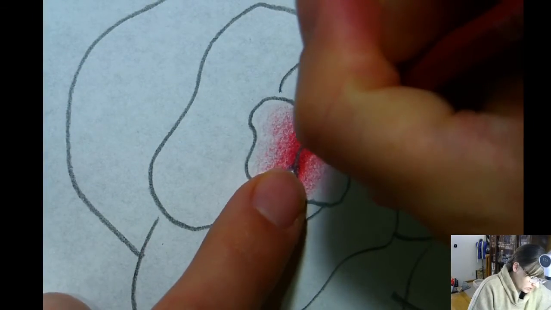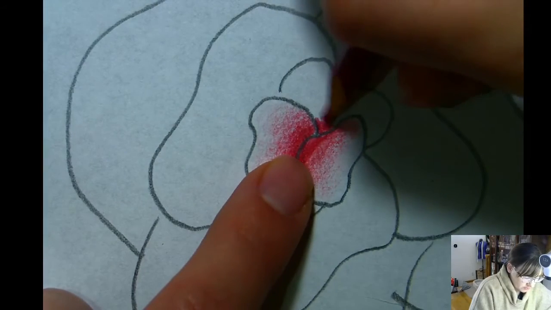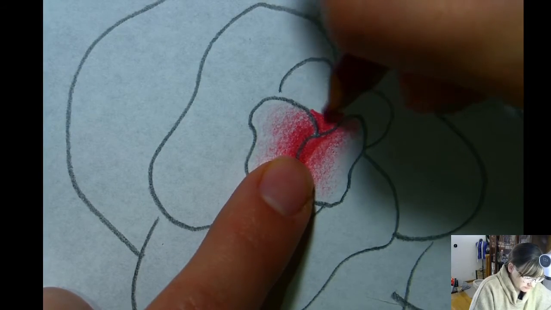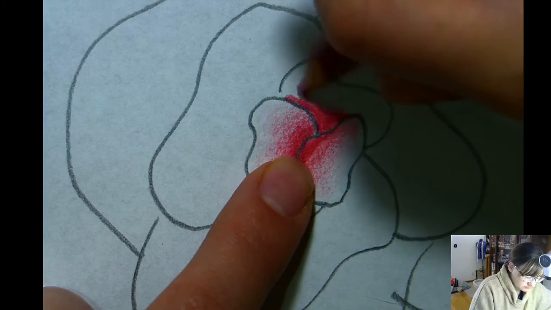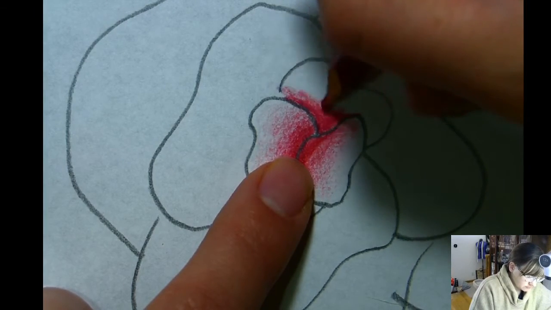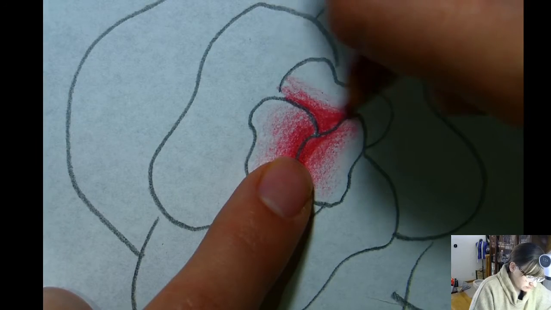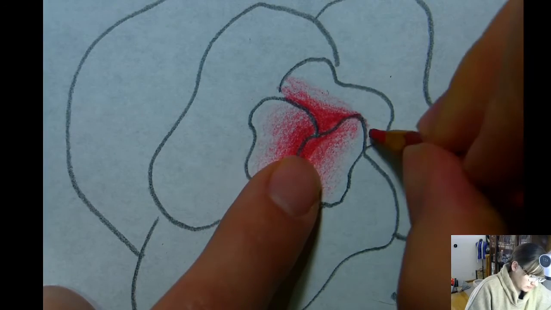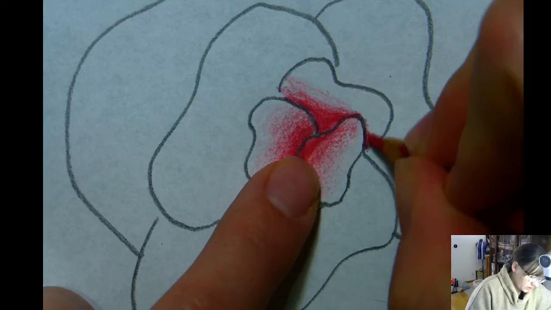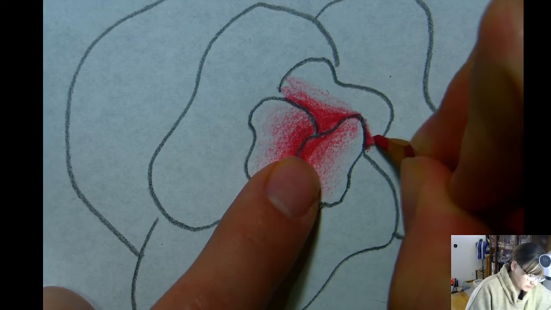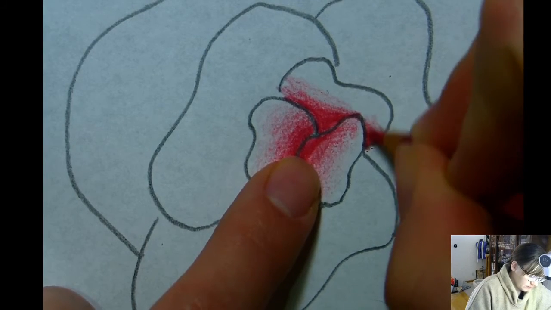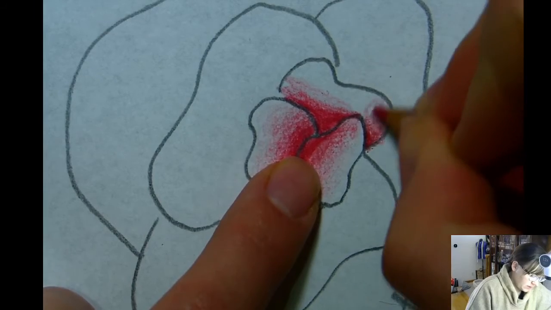This is where the center of the flower is, so this is the part where I'm going to leave dark. Going to make this a little dark over here too. And then fade it out a little bit.